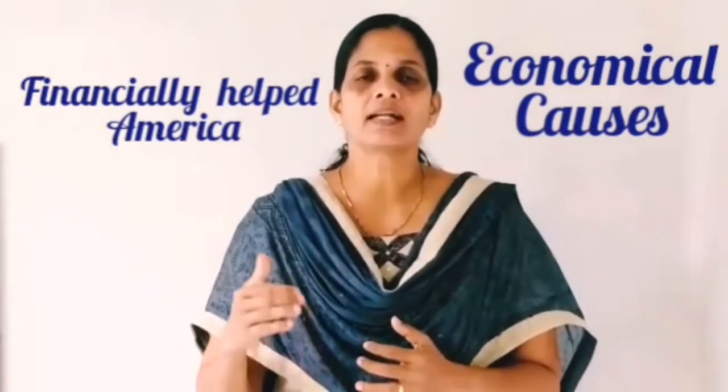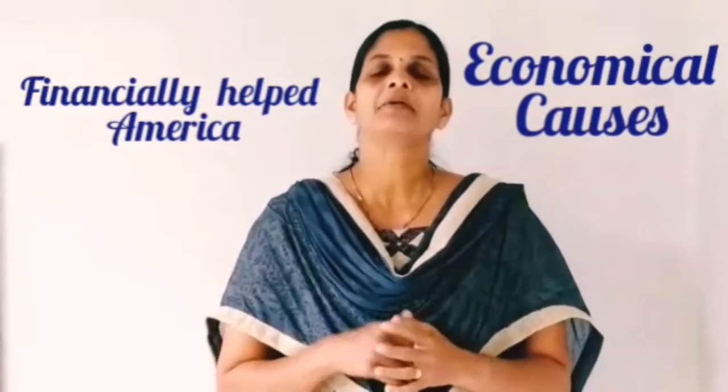These colonies were under the control of Britain. During this period, in 1775, the American colonies fought against Britain. Then America asked for financial help from France. Britain was the common enemy of France. That's why Louis XVI promised his financial help to the American colonies. That means Louis XVI decided to help the American colonies against Britain.